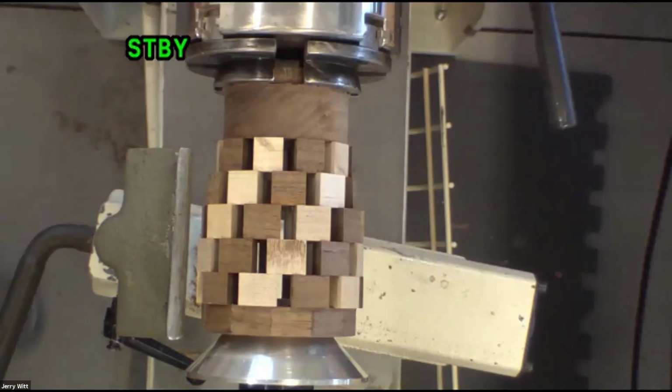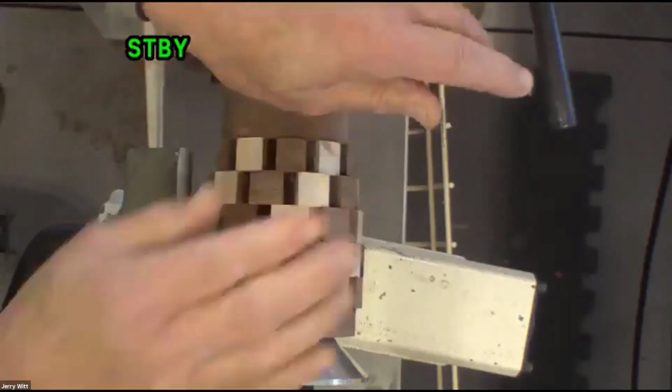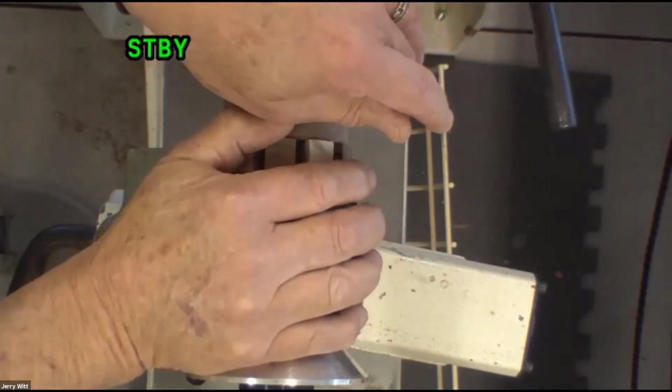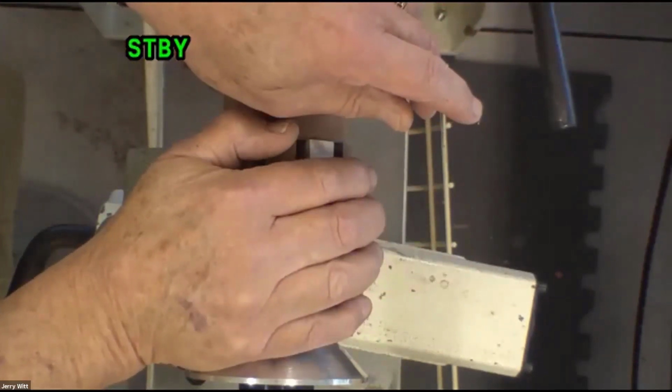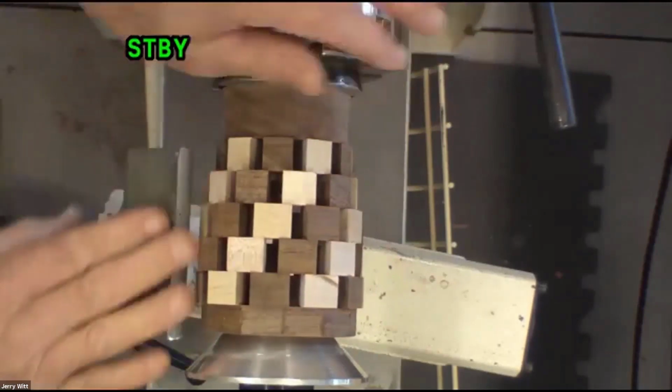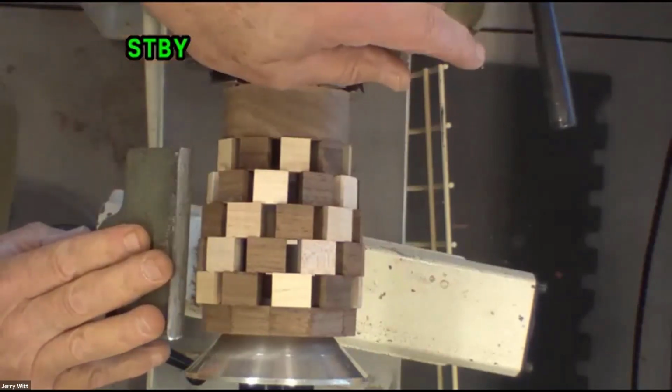Squeaky. I don't need this table anymore, so we're going to just take that out of here too. You've got to be careful with an open segment piece because there are just many more opportunities to get a tool catch.